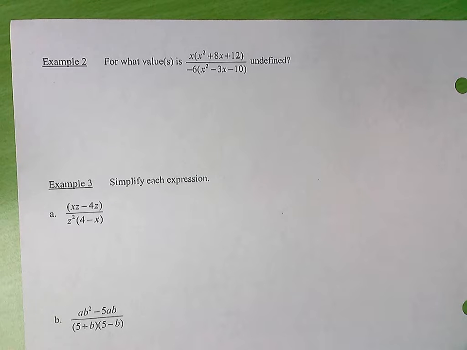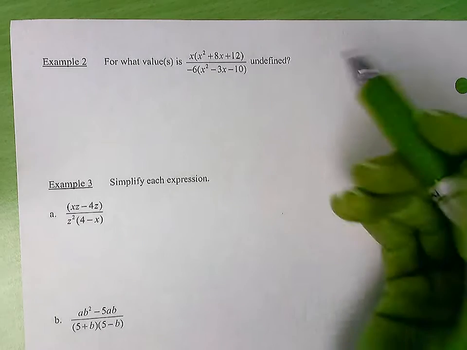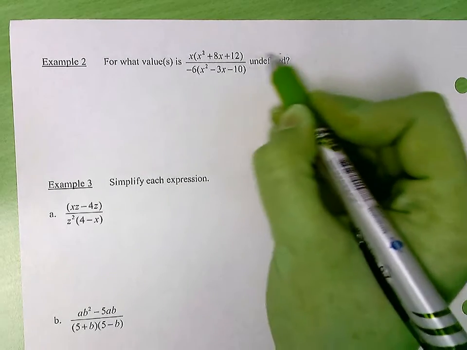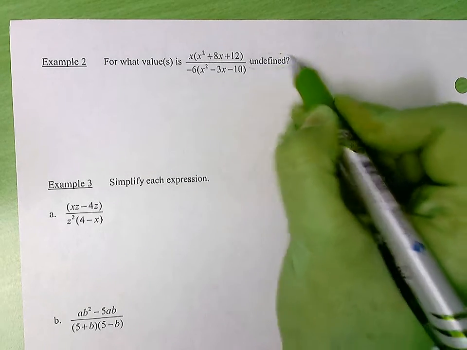All right, on the back, example 2, we want to find for what values is the following rational expression undefined. So what do you think we're going to have to do to find those values? What do we do on the front? Okay, you're going to factor. What are you going to factor? Not everything. The 10 and 12. When I say undefined, okay?